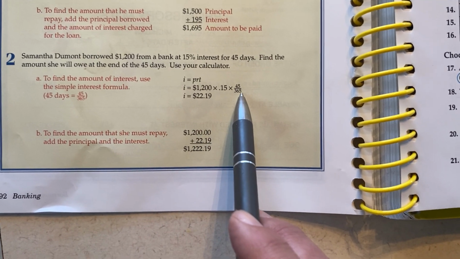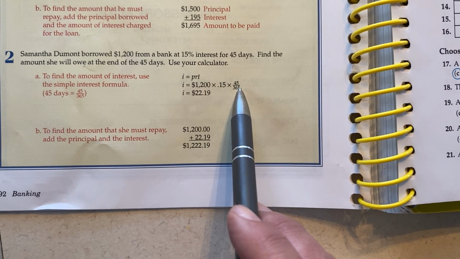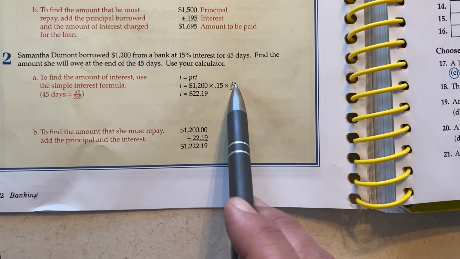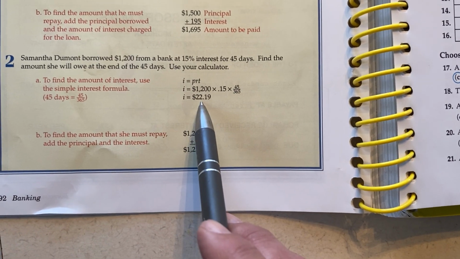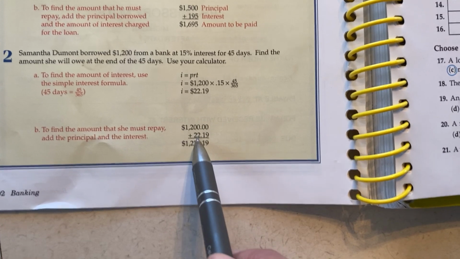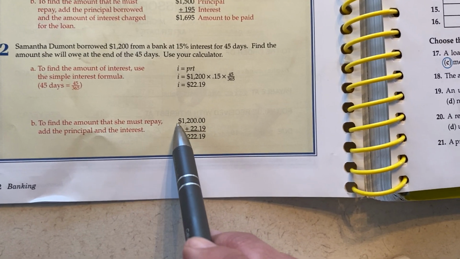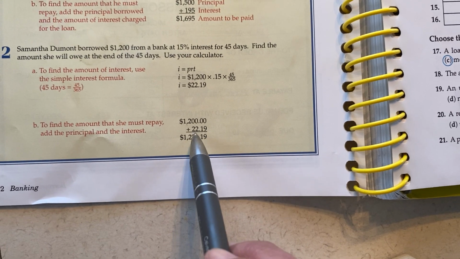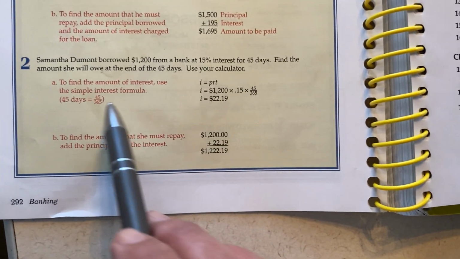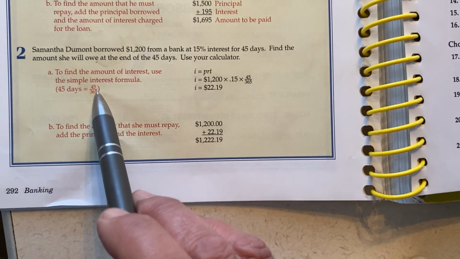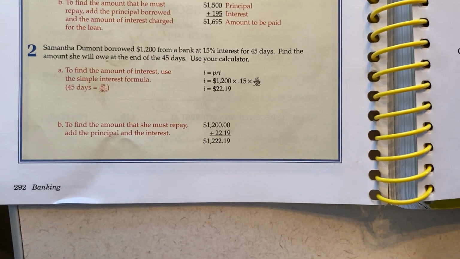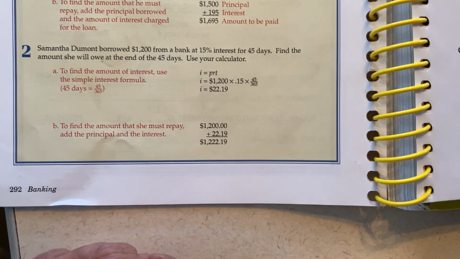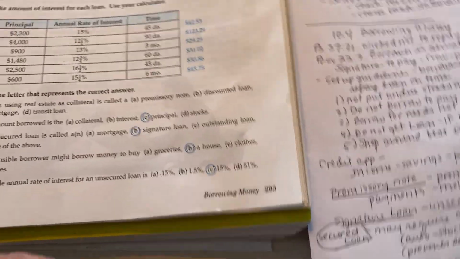In finding this, you can reduce the fraction, or you can use a calculator, and then you'll find the interest by multiplying these three things. She got $22.19. So now she knows she has to repay the whole loan, which is $1,200 plus $22.19. So 45 days is 45 over 365, and you have to find out exactly what fraction that is to multiply it. They didn't do it on this, but you'll be doing that. So that's going on to borrowing.